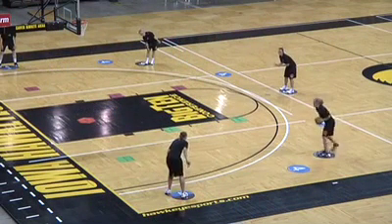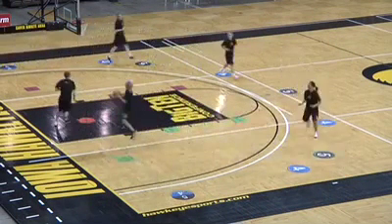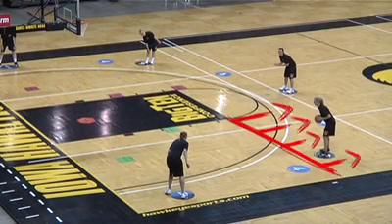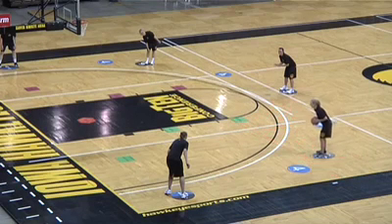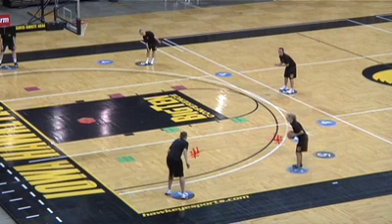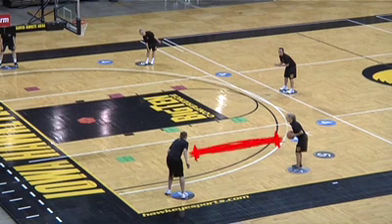Let me address two problems that you'll incur in a 5-out formation. If the wing drives baseline, the corner cut could screw up the drive. First of all, if the drive occurs from above the free throw line extended, there's not much of a problem. But let's say that the spacing between the wing and the corner is not perfect. If the wing is too close to the corner, then I would question the wisdom of driving baseline in the first place. But let's say the drive happens anyway.